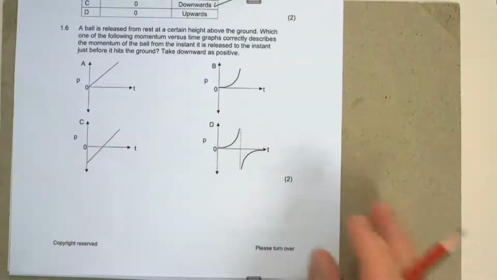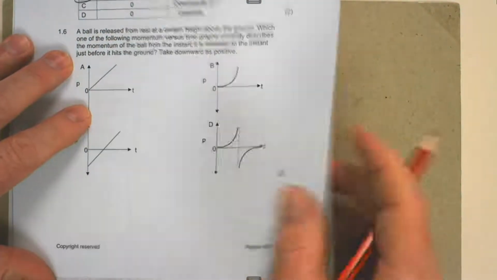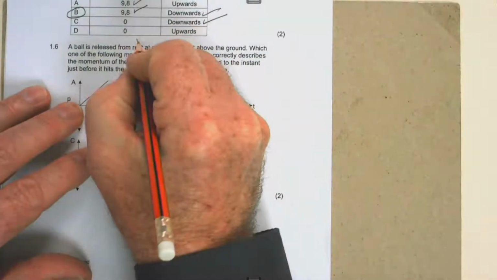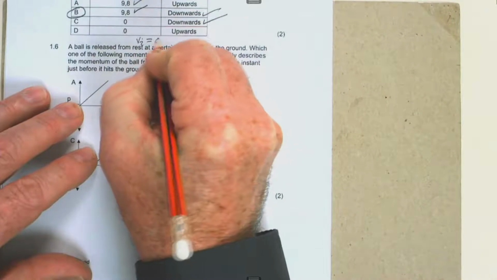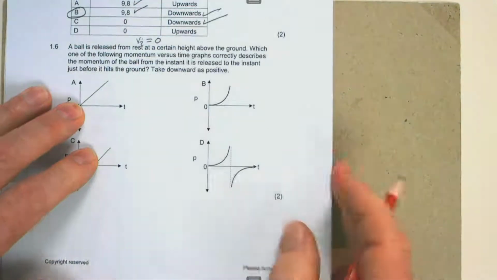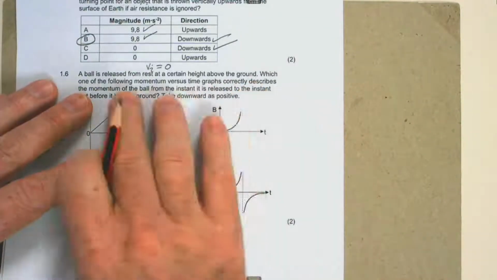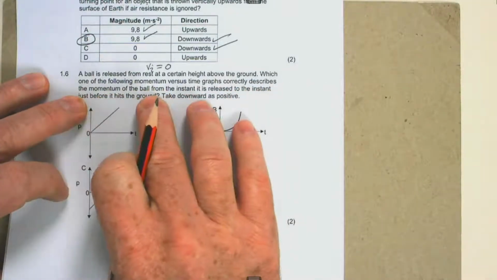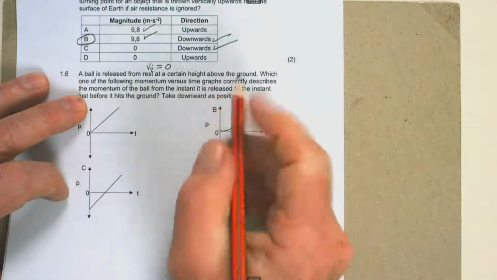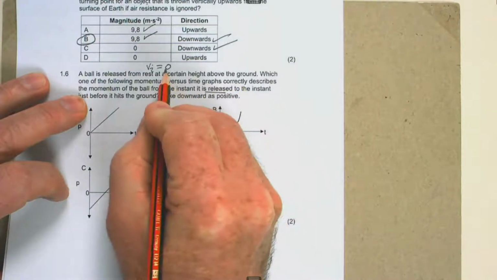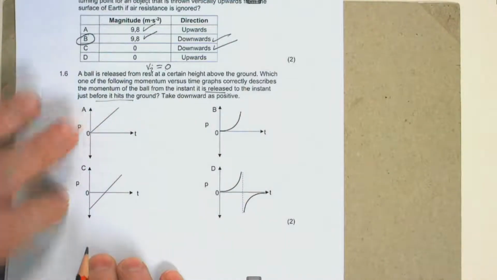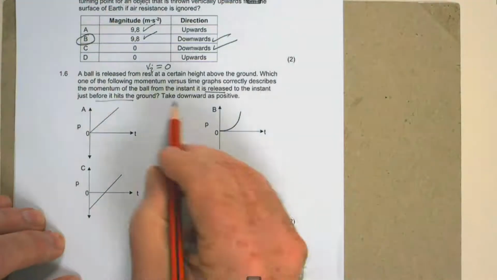1.6, a ball is released from rest. In other words, the initial velocity is 0. At a certain height above the ground, which one of the following momentum versus time graphs correctly describes the momentum of the ball from the instant it is released, in other words, when initial velocity is 0, to the instant just before it hits the ground, in other words, the greatest velocity, and take downward as positive.